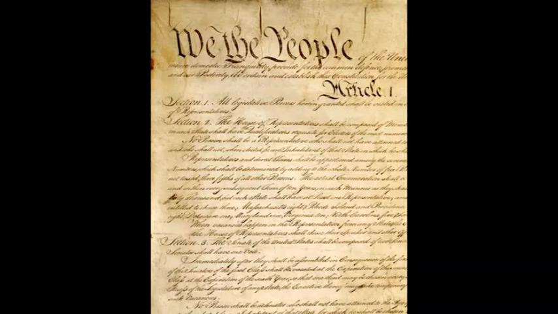Section 4. The President, Vice President, and all civil officers of the United States shall be removed from office on impeachment for and conviction of treason, bribery, or other high crimes and misdemeanors. Article 3, Section 1. The judicial power of the United States shall be vested in one Supreme Court, and in such inferior courts as the Congress may, from time to time, ordain and establish. The judges both of the Supreme and inferior courts shall hold their offices during good behavior, and shall at stated times receive for their services a compensation which shall not be diminished during their continuance in office.